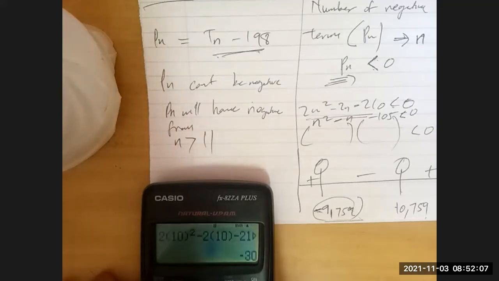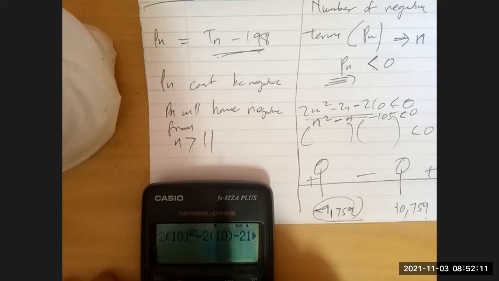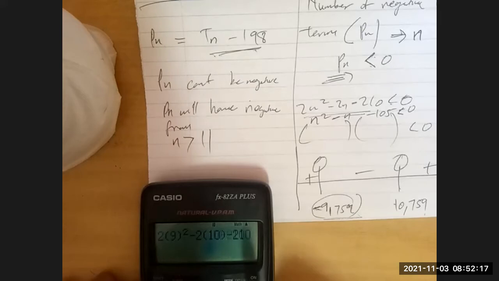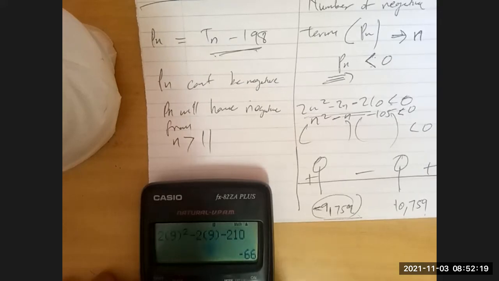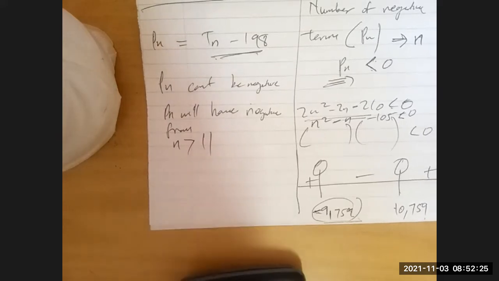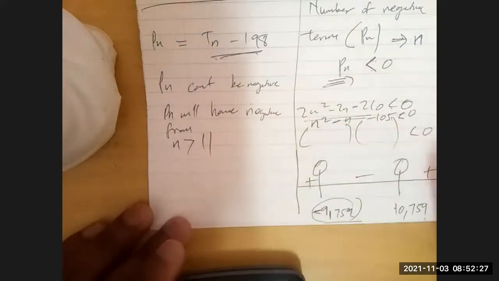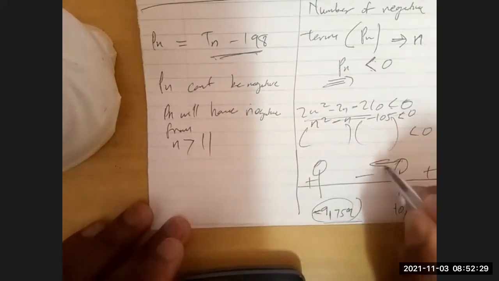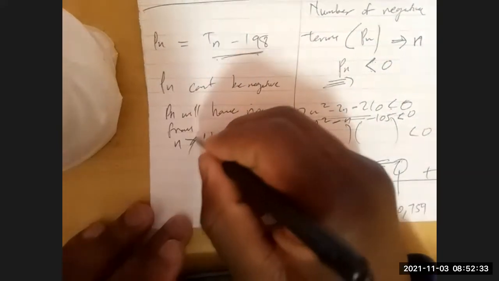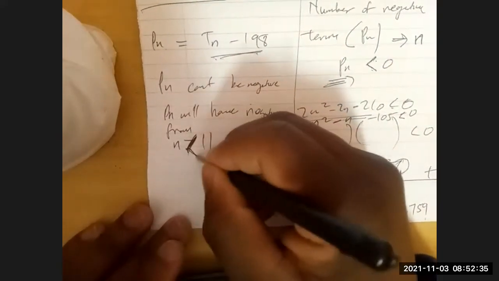This is negative 30. Let's see, if I substitute 9 there, it's negative 66. So what is this saying? It said negative, right? So negative is approaching this side. So it means n has to be less than 11. n has to be less than 11.